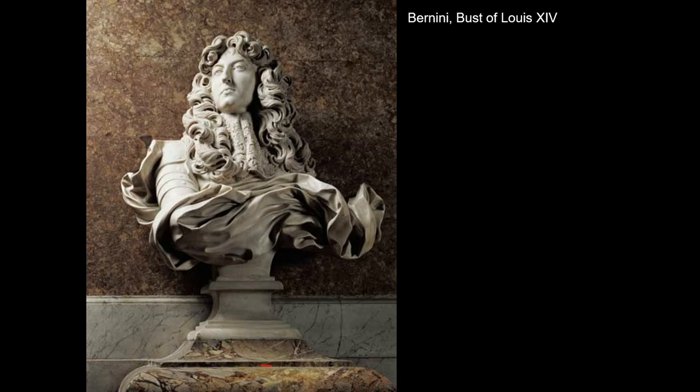This is a portrait that he did for Louis XIV. You can see this wonderfully deeply drilled flowing hair, and you just have to love this wonderful movement of drapery. But for the French, this was just too much. It was too dramatic. The French still had a little bit more classical reserve. They didn't like this push and pull.